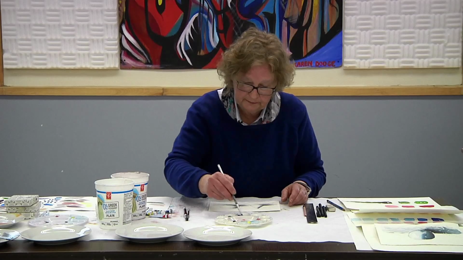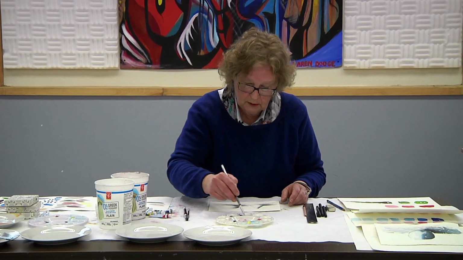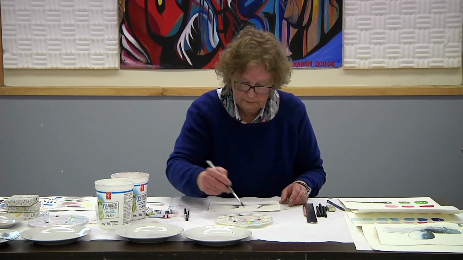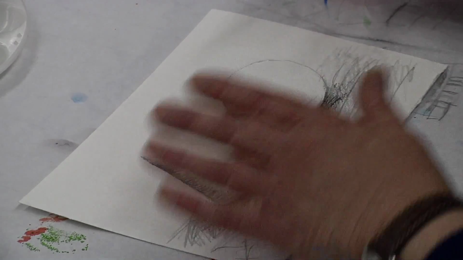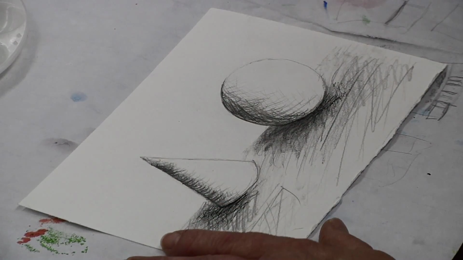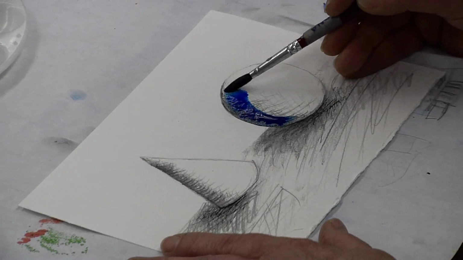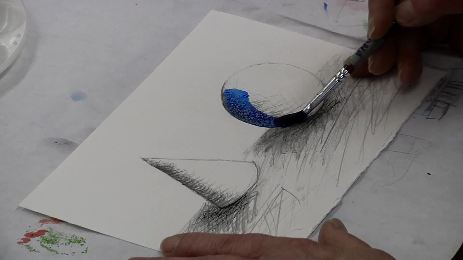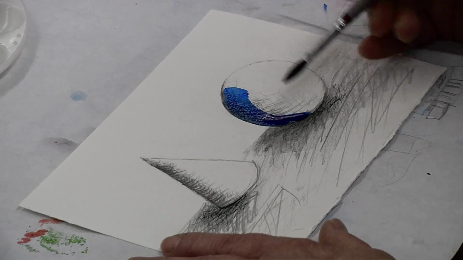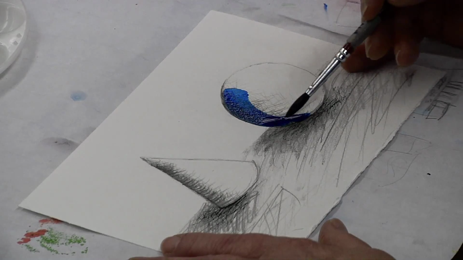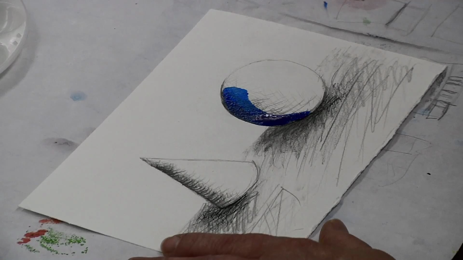So I'm going to pick up. I know that this side is going to be darker, so of course I'm going to go darker. I'm just going to lay a little bit of pigment there.